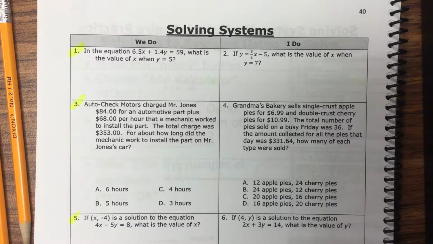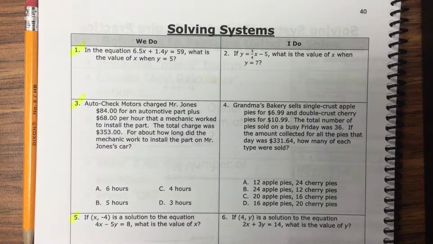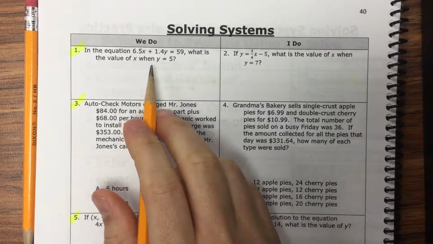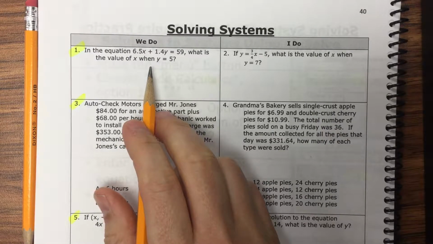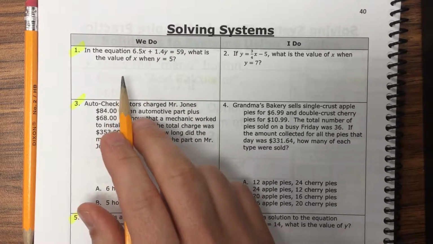Page 40, more solving systems. Okay, I'm going to show you a really cool calculator way to solve these systems. There's a couple of ways you can do these, but I'm going to show you the way you can do it all in the calculator without having to do much manipulation on paper.